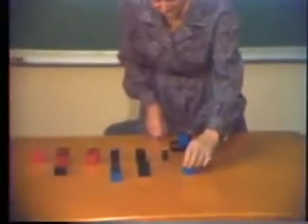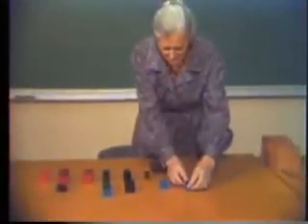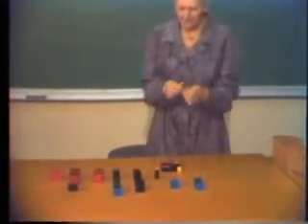This is B cubed. Which is this one? That's right, B squared C. So we have 2B squared C, and then we get BC squared.